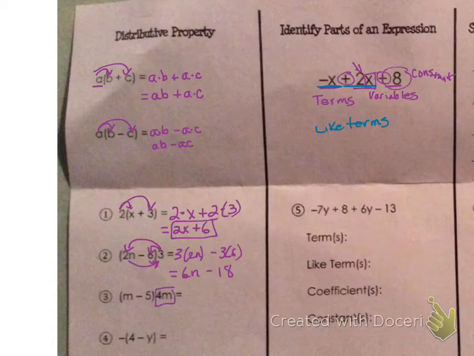Here I have 4m. So that whole term is going to multiply times each term inside of here. So I'm going to have 4m times m minus 4m times 5. And so when I multiply, I've got the 4. Then when I multiply m times m, I use my exponent there, make it m squared, or m to the second power.